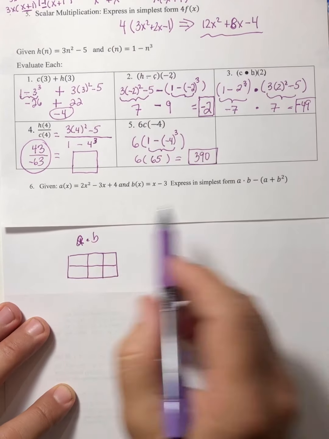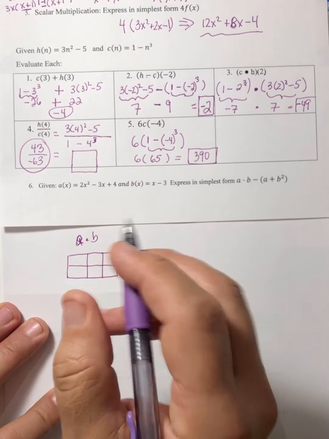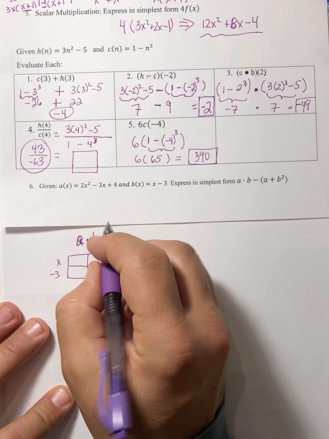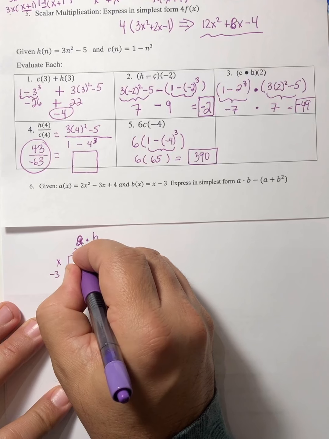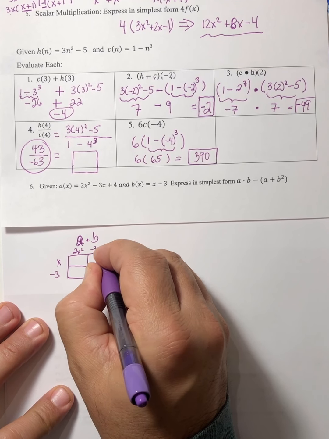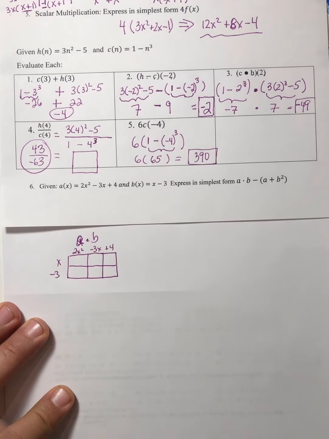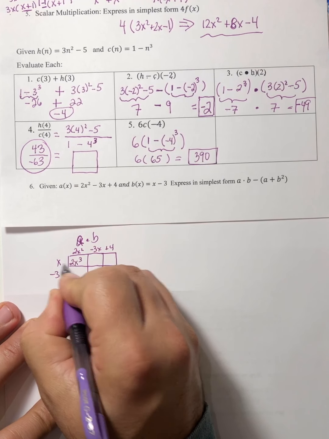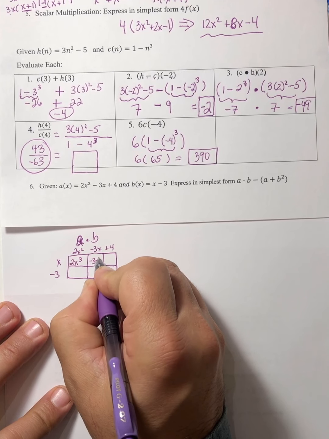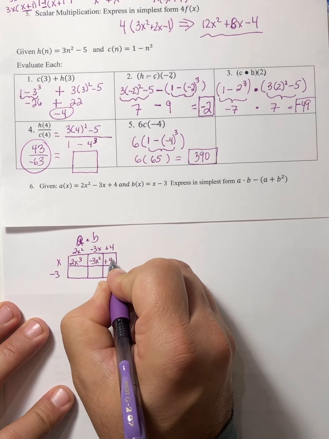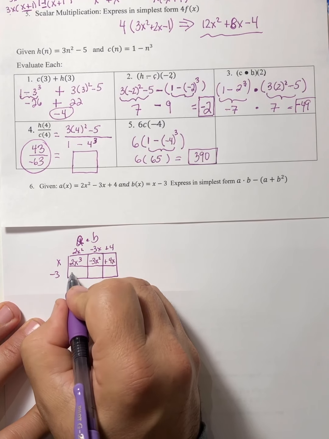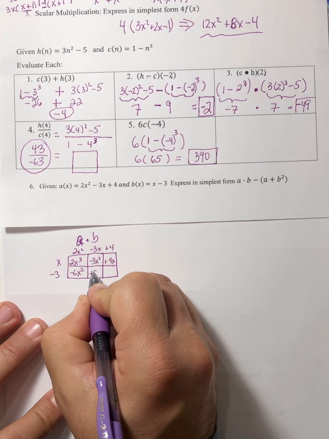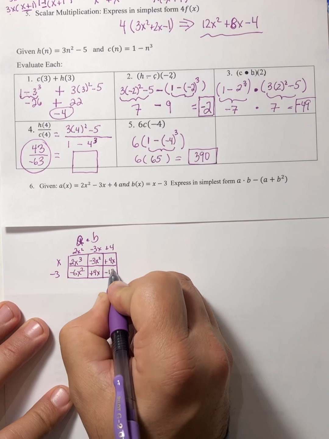So I have x minus 3 here, and then my a is 2x squared minus 3x plus 4. So I got to multiply this out. I have 2x cubed minus 3x squared plus 4x. Then distribute my negative 3: negative 6x squared plus 9x minus 12.